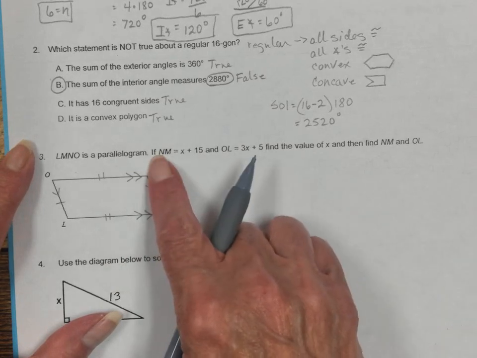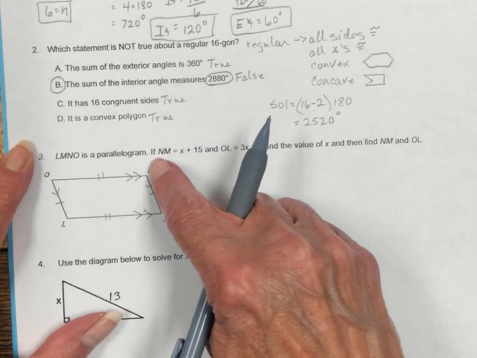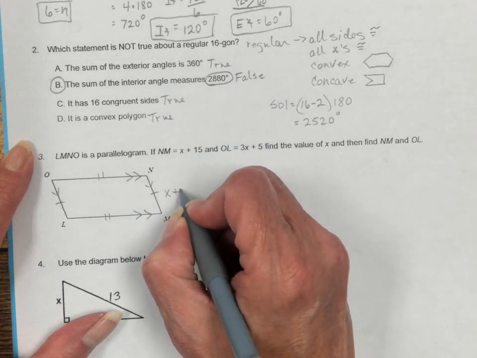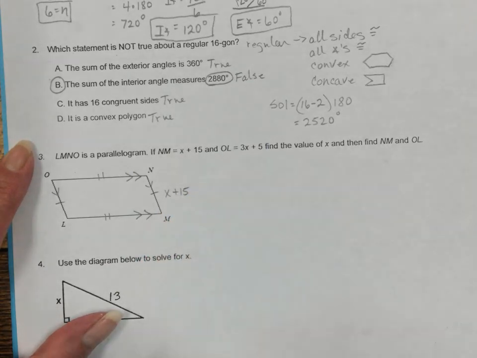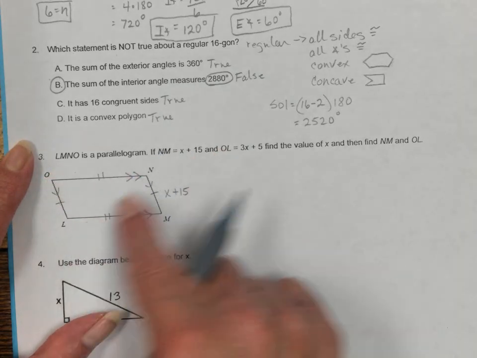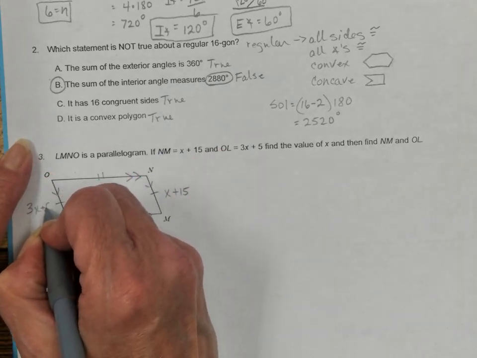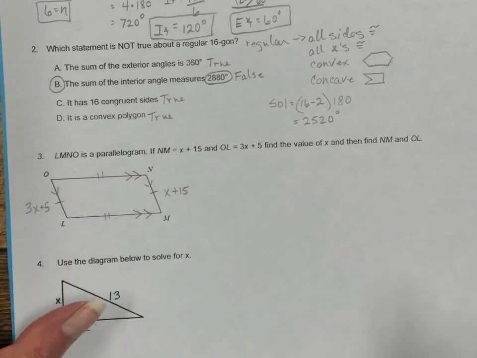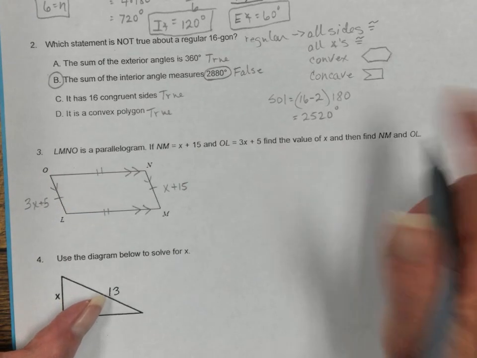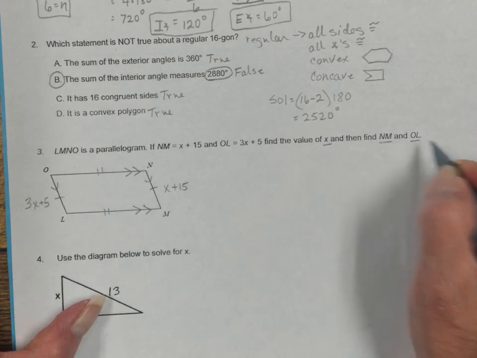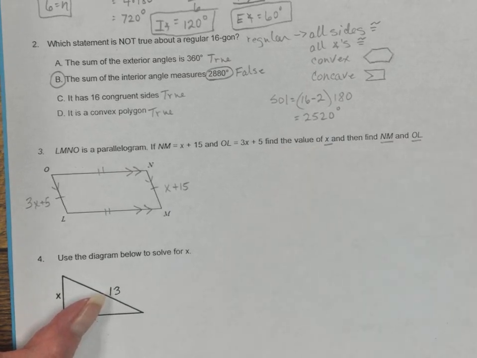Now then, if NM has a side length of x plus 15, I'm going to write that down. And OL has a side length of 3x plus 5. Write that down. I need to find the value of x and NM and OL.